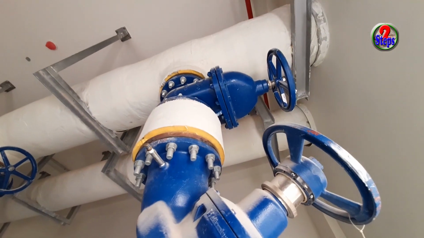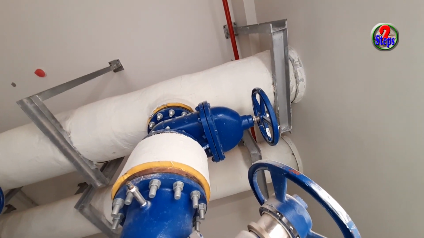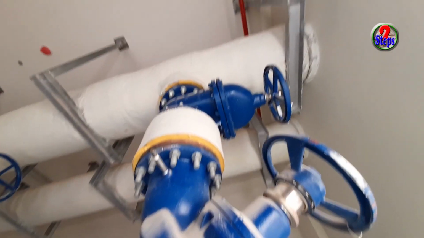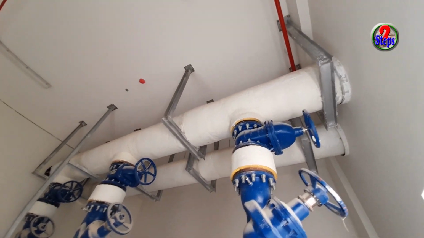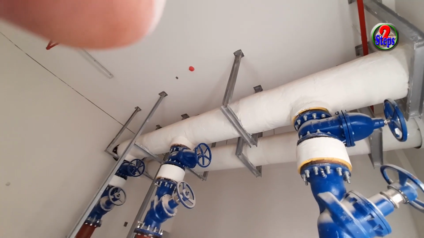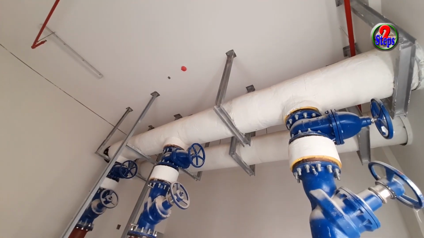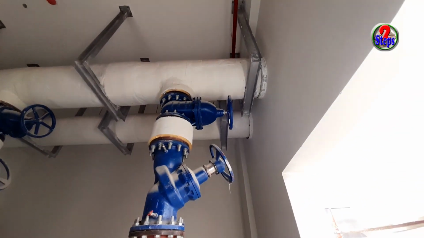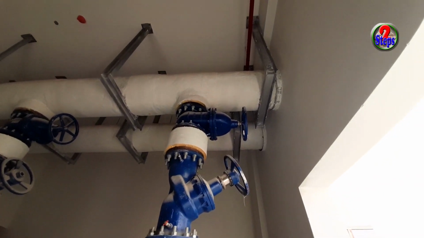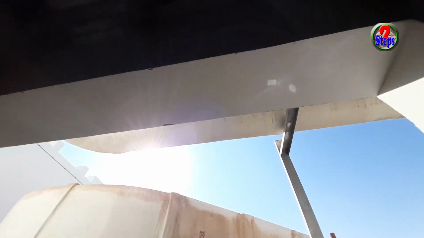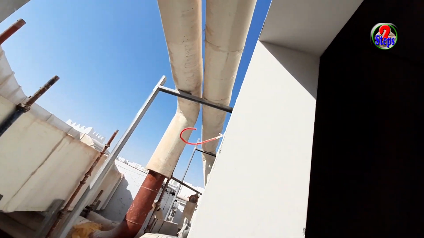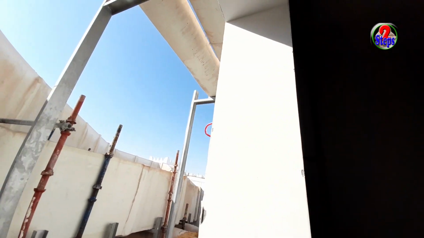After that, the isolation valve and the discharge header. This is the discharge header. This discharge header pipe goes to the main line of the chilled water chiller machine, this way from outside to the water chiller machine.